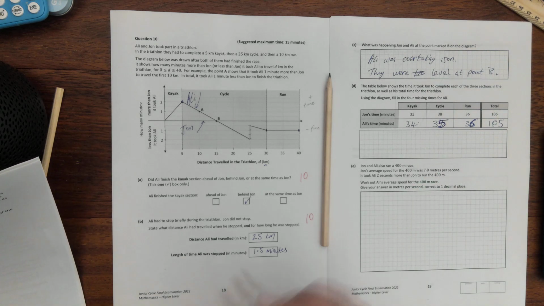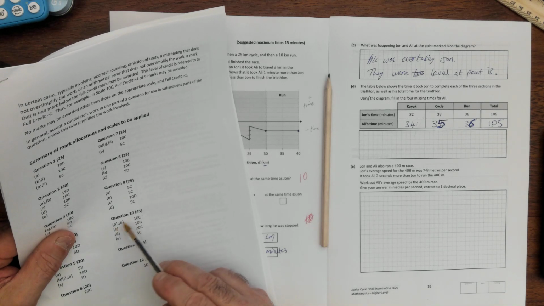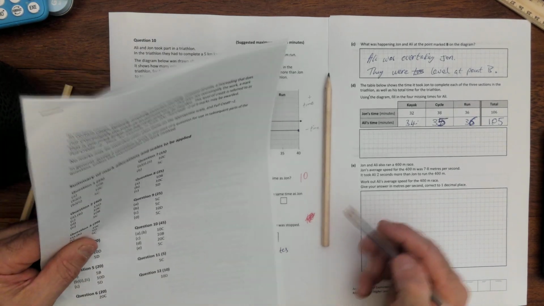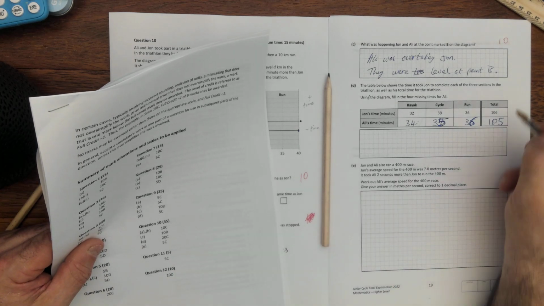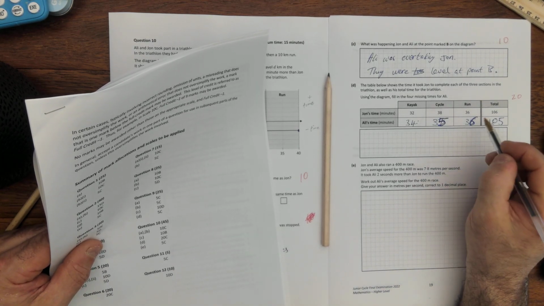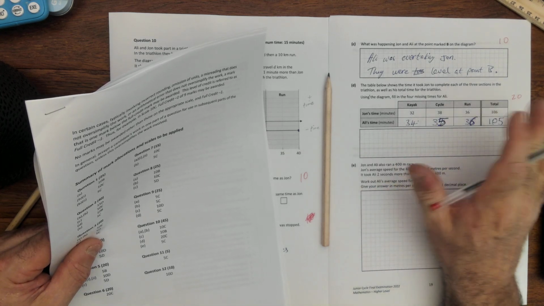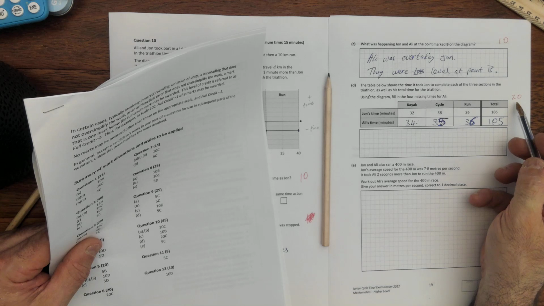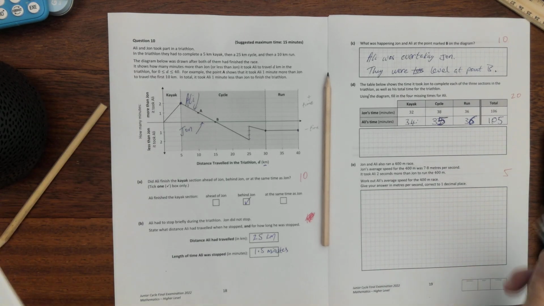Hang on, no, wrong. 10 for A and B together collectively, 10 for C, 20 for this. Unlike normally, this is a very difficult bit, where questions can be worth very little because of the way they're bending the marking scheme. In this case it is worth quite a bit, and then the last bit is worth 5. Okay, let's keep going, we're nearly there.